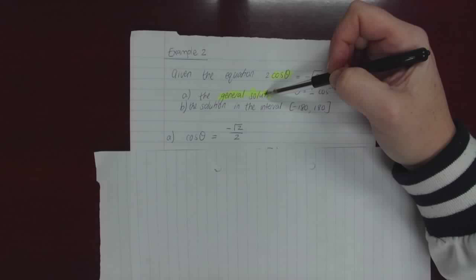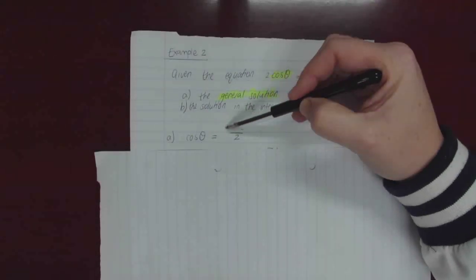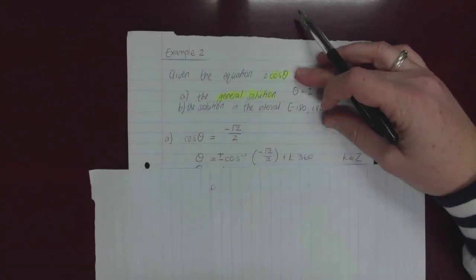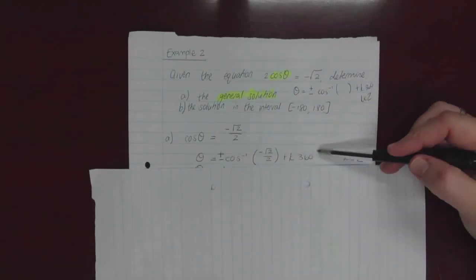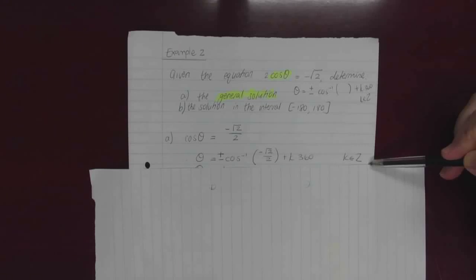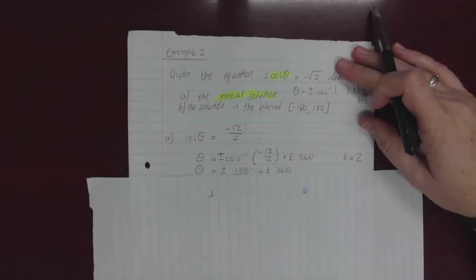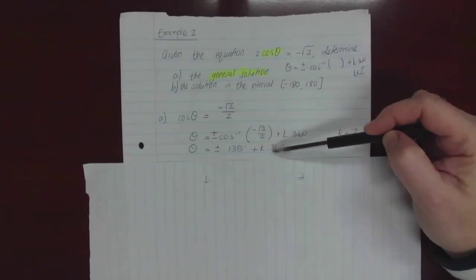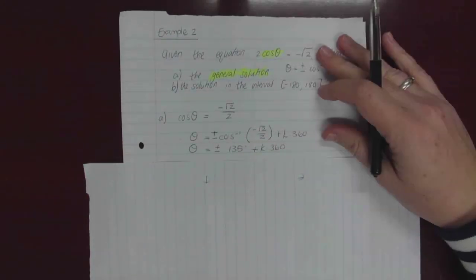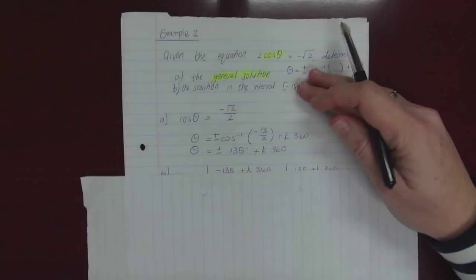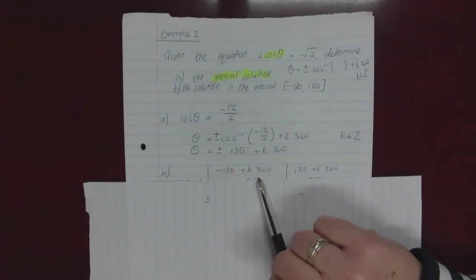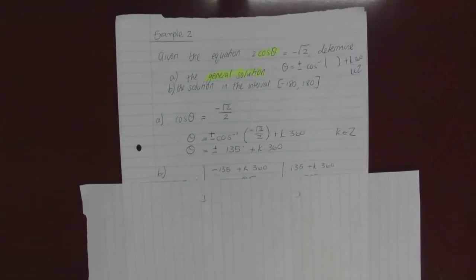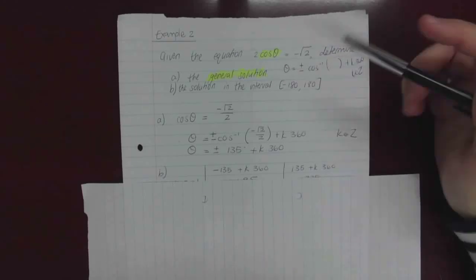Because we have a general solution, I am going to move the cos over, but I will have a plus or minus in front of it, plus k times 360, and k is an integer. So when I work it out on my calculator, I get plus minus 135 plus k times 360. That means I'll either have minus 135 plus k times 360 or plus 135 plus k times 360.